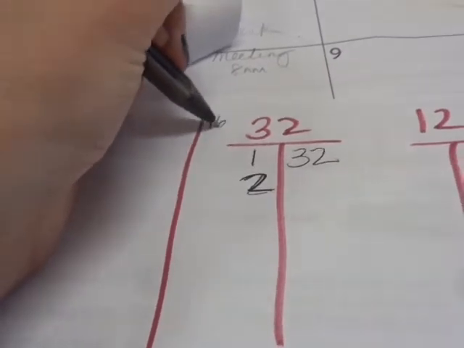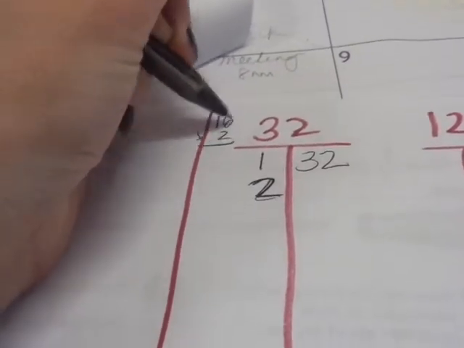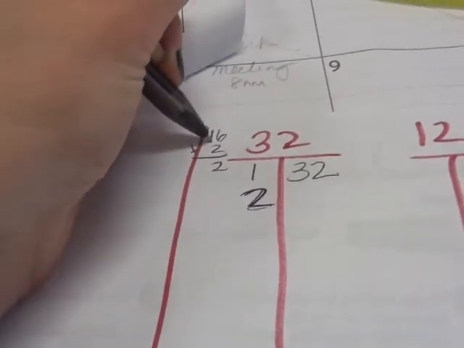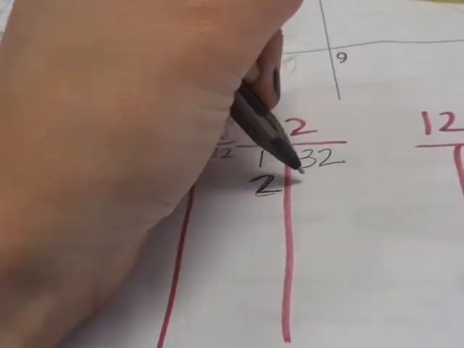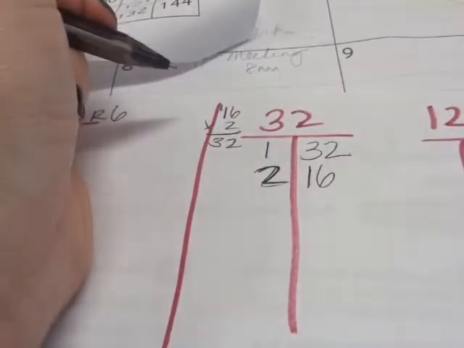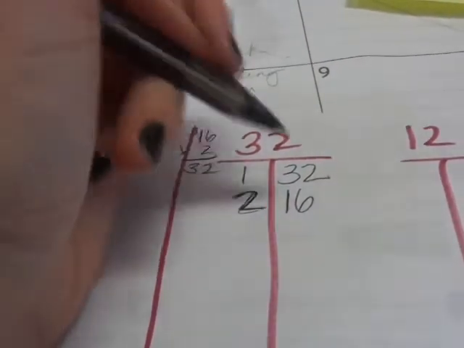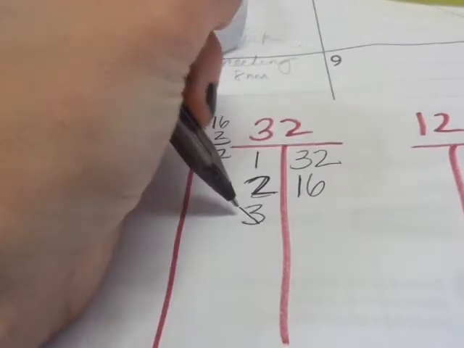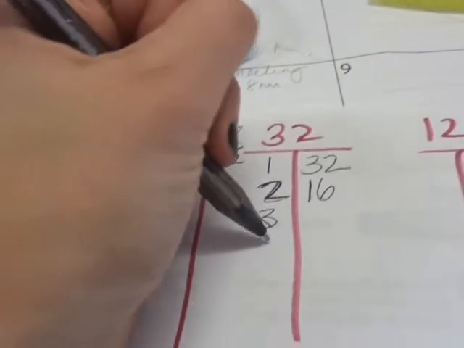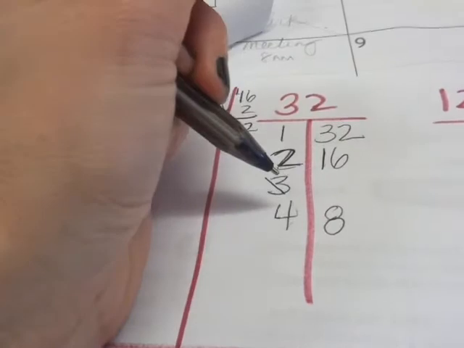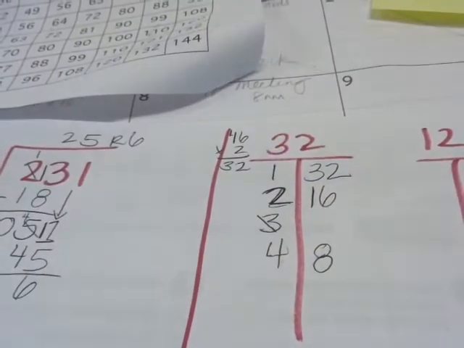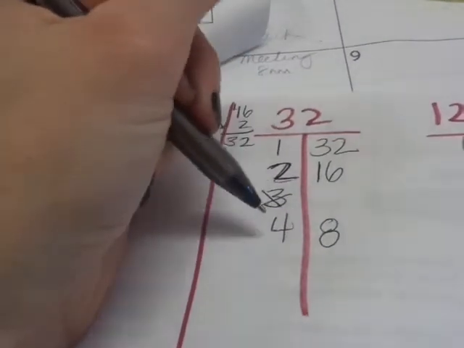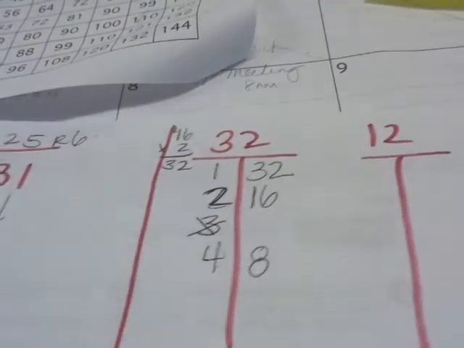So let's try 16. 2 times 6 is 12. Carry the 1. 2 times 1 is 2. Plus 1 is 3. So 2 and 16 equal 32. Anything times 3 equal 32? Nope. 4. Yep. 4 and 8. Nothing times 5. And nothing times 6. And nothing times 7. So those are our factors for 32.